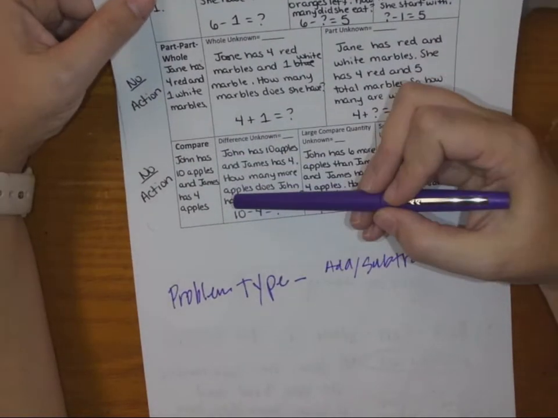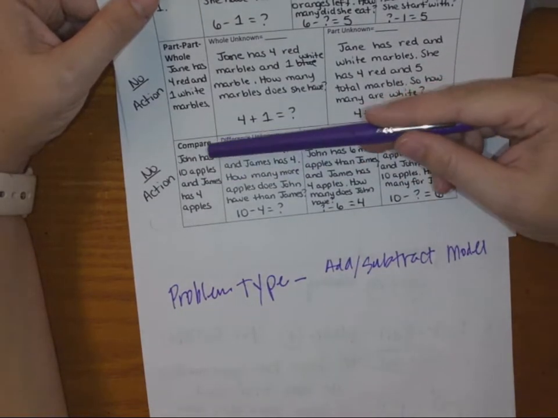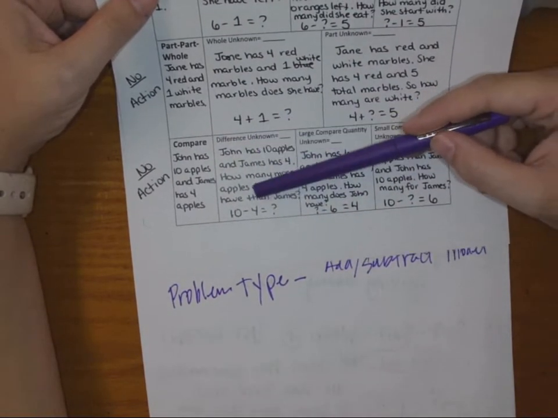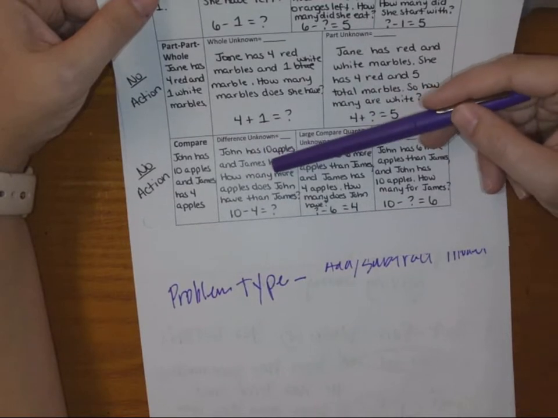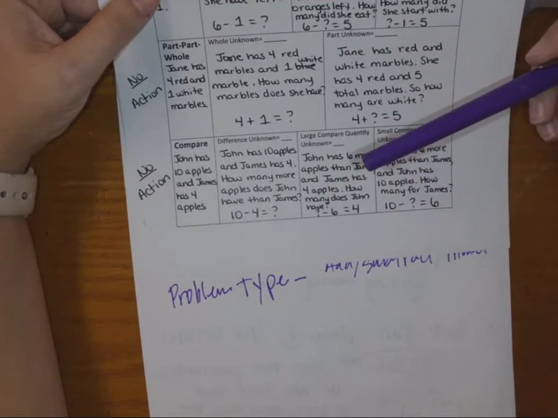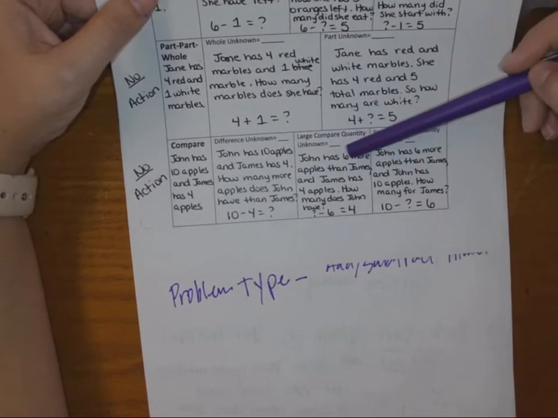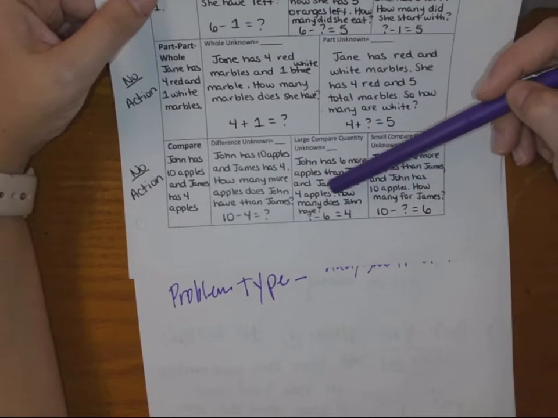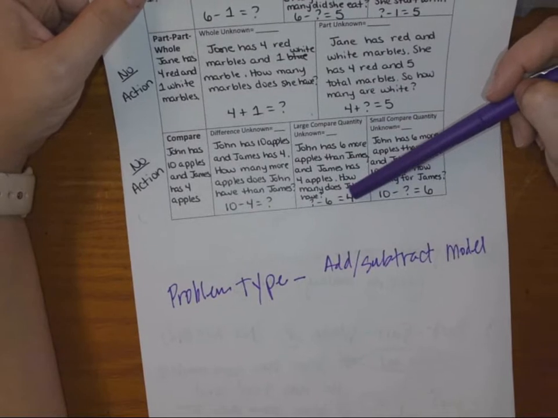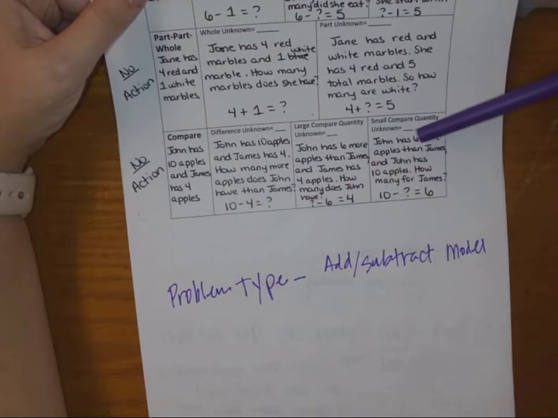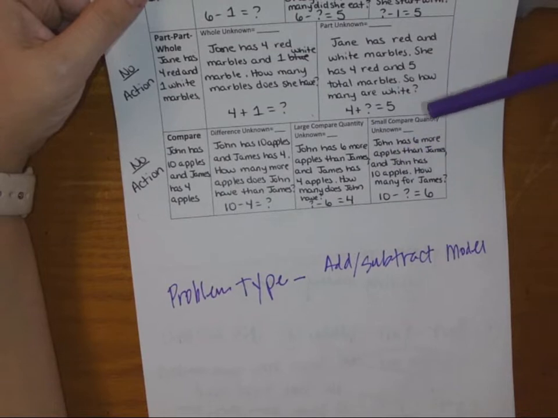The last one, the compare. John has 10 apples, James has 4 apples. So if I don't know the difference, John has 10, James has 4. How many more does John have than James? If I don't know the larger quantity here, John has 6 more than James, and James has 4. How many does John have? And then the smaller, if you don't know the smaller one, John has 6 more than James, and John has 10. How many does James have?